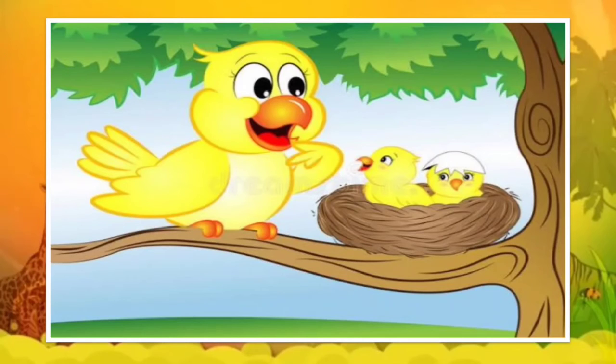Although birds build their nests on trees, they are not considered arboreal animals, as they spend most of the time in the air. Hence, they are called aerial animals, not arboreal animals.